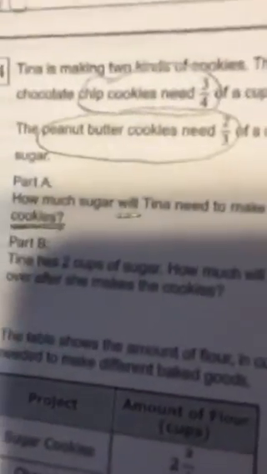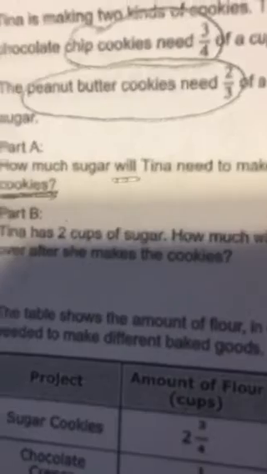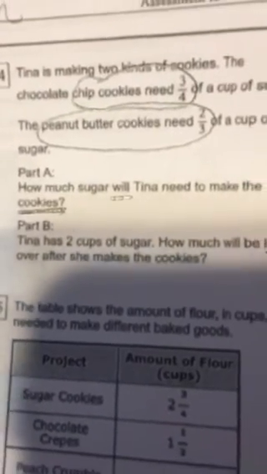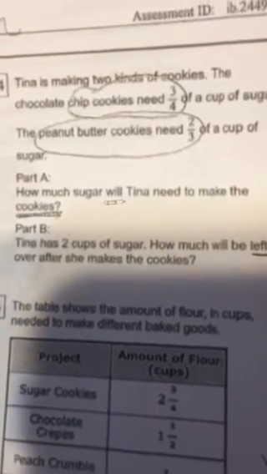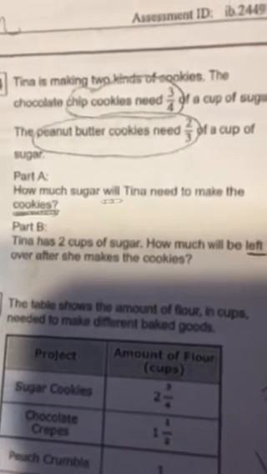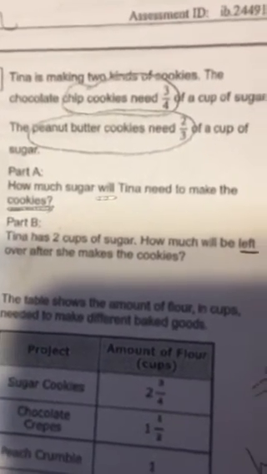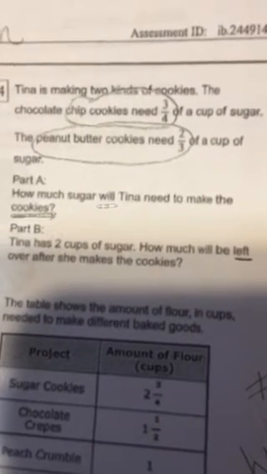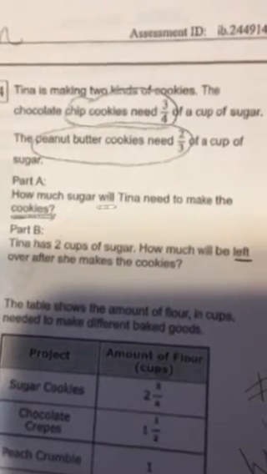4B, let's go back to our question. Number 4, part B says, Tina has 2 cups of sugar. So how much will be left after she makes her cookies? So she's gotten back from the grocery store and she bought 2 cups of sugar. So now she's going to make the cookies.